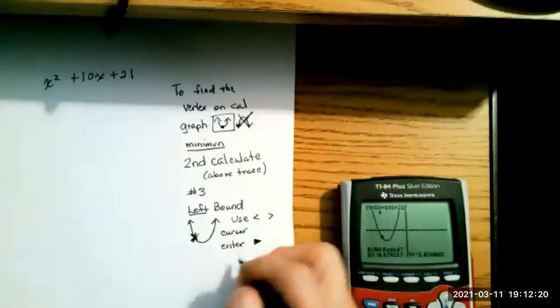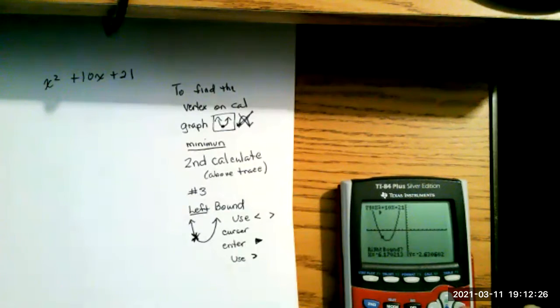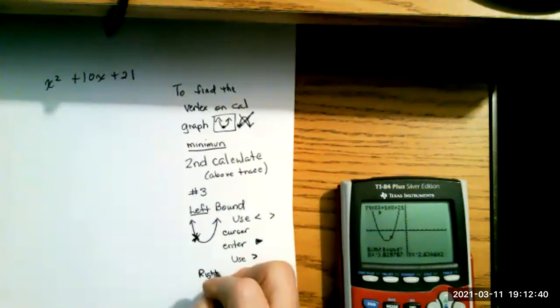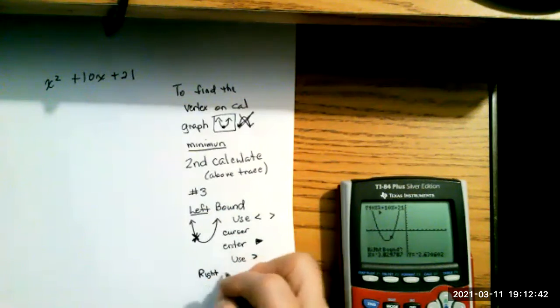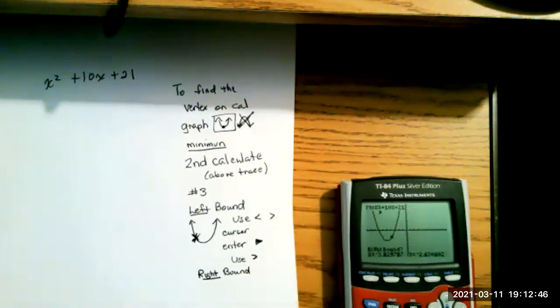Now, I'm going to use my other key, the right side arrow, and I'm going to move that cursor around past the bottom. Keep going around until you're on the right side. And see at the bottom where it says right bound, you want the right side of it.